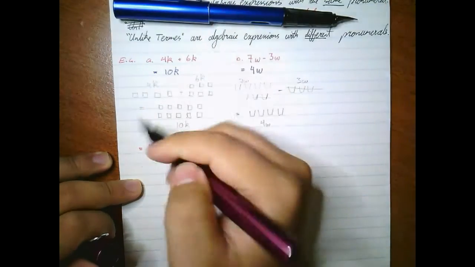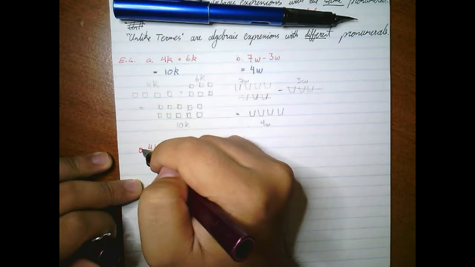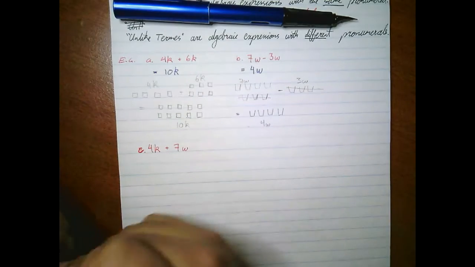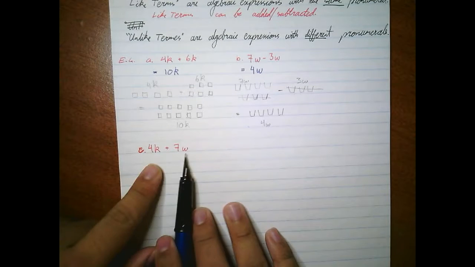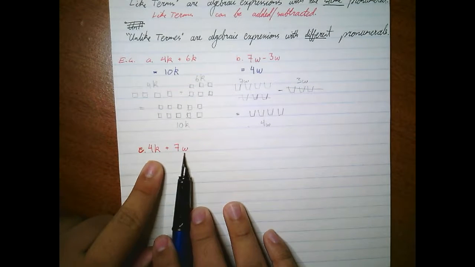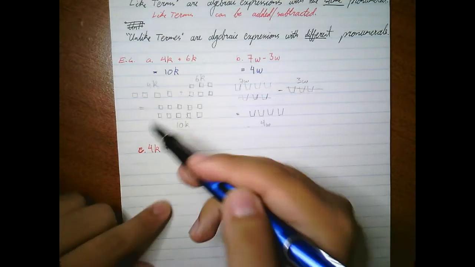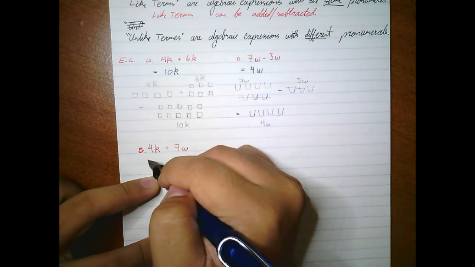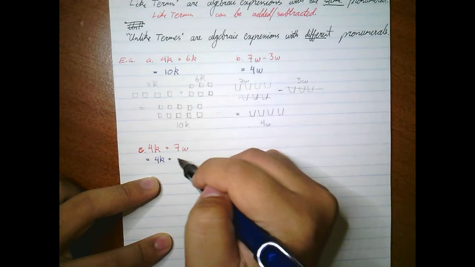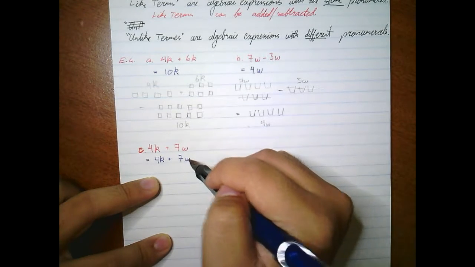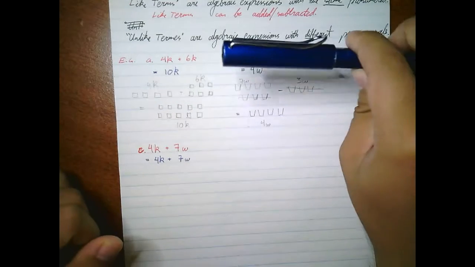It should be question C. Since they're not the same term, they cannot be added, so this just stays as 4k plus 7w. Just rewrite it.